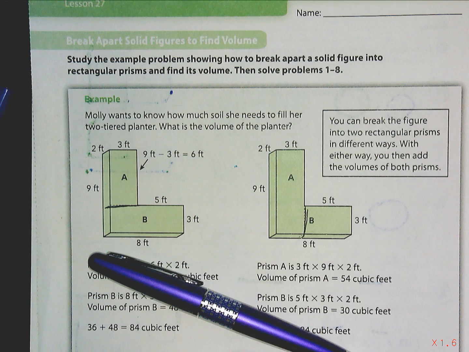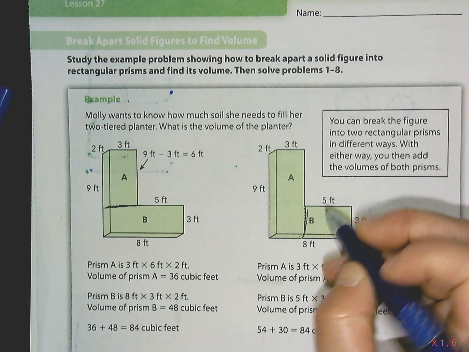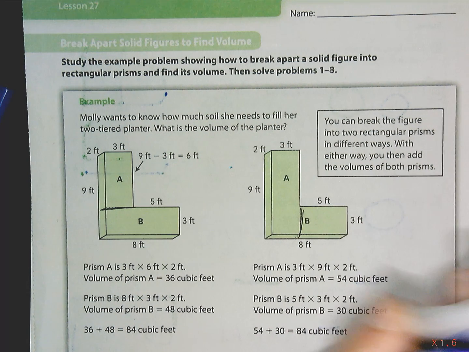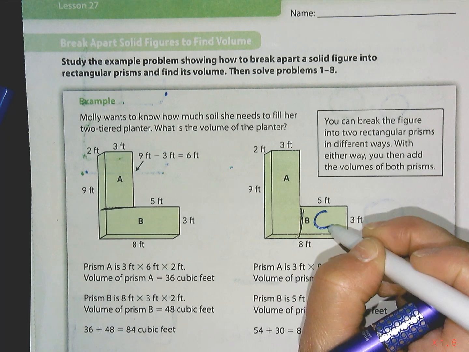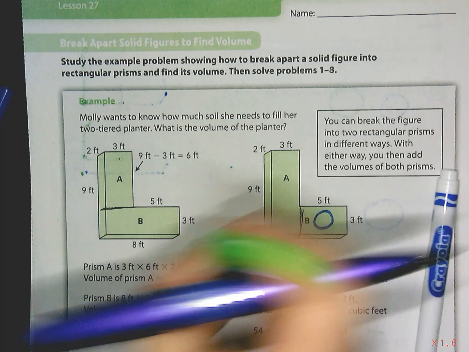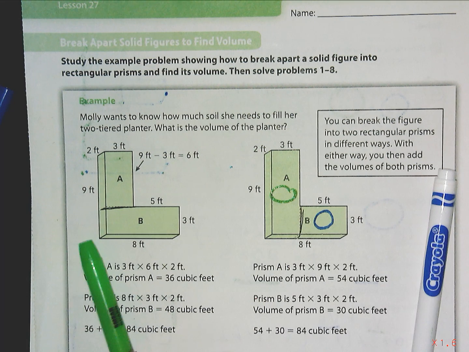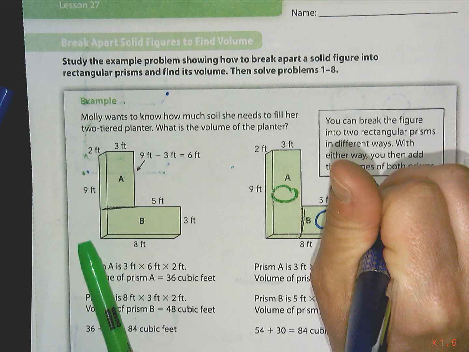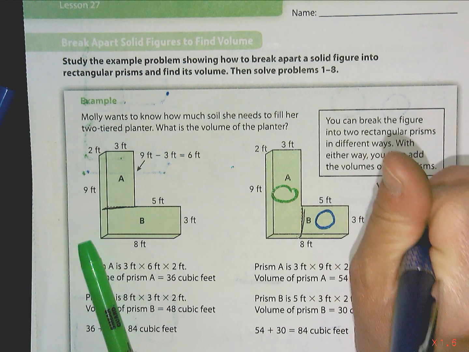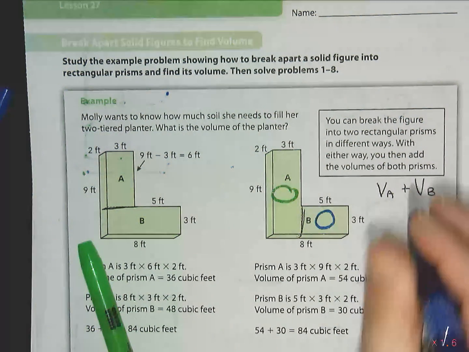The thing that is really important to know as you're solving these is everything is going to be at least 3 or 4 steps to solve, because you're always going to need to find the volume of one of them, and then you're going to need to find the volume of the other one. So we've got A and then B. You're always going to have the volume of one shape plus the volume of another shape, and there's actually one on this page that has 3 rectangular prisms that you end up breaking it into.